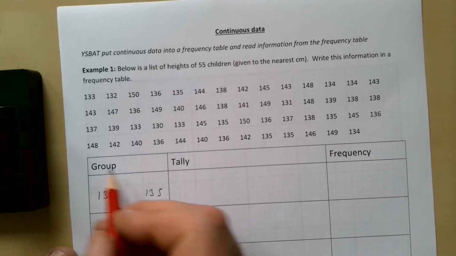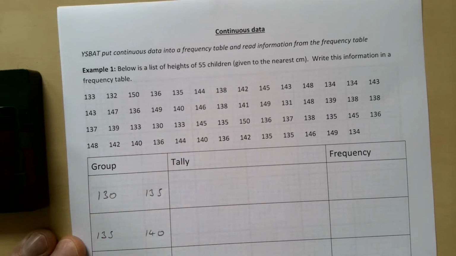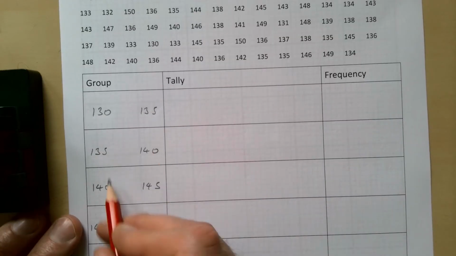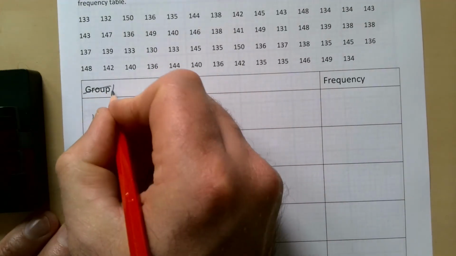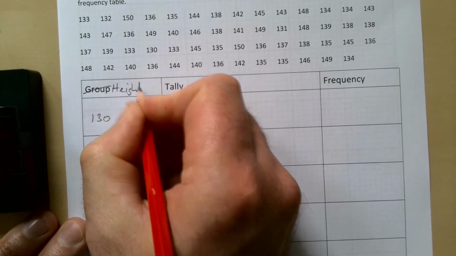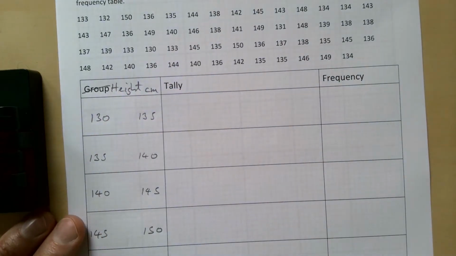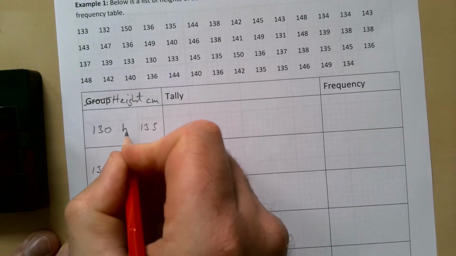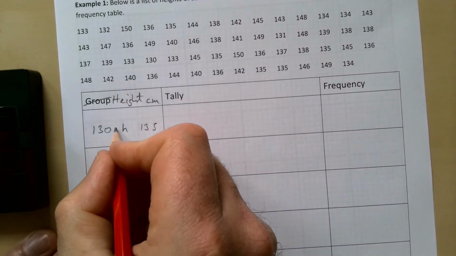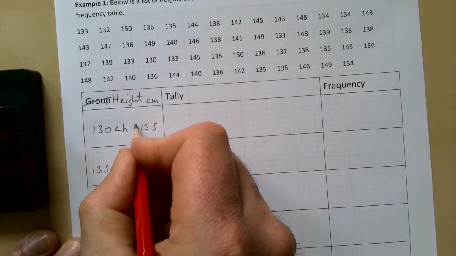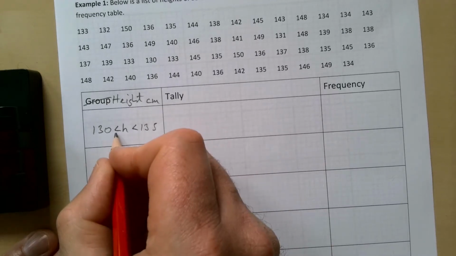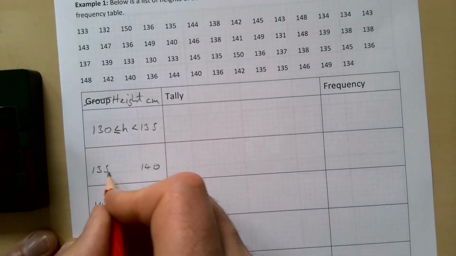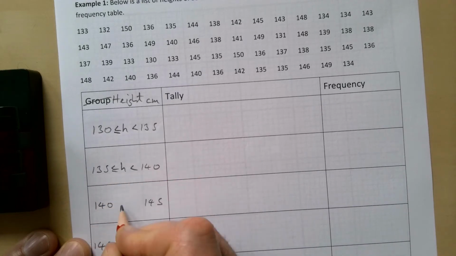So first of all, this should be put into groups, and I've picked groups from 130 to 135, 135 to 140, and going up then in fives. This should really be height in here, and I'm going to change that then to centimetres. The way we work this is we do an h here, and I'm sure that we'll explain this in class, but we do a less than and then a less than or equal to. So if it's less than or equal to, we're going to have it here, and then similarly for this. So this is the way my groups would work.